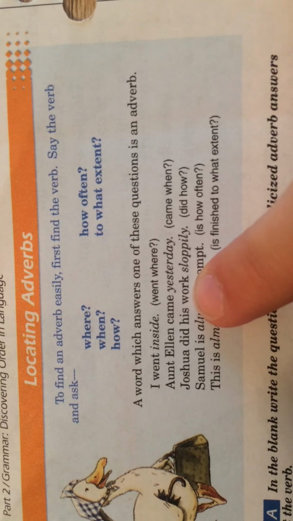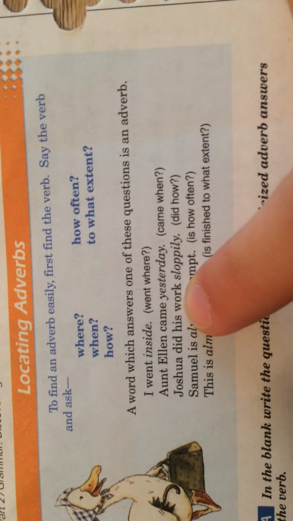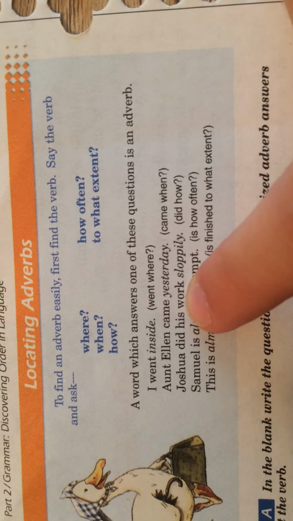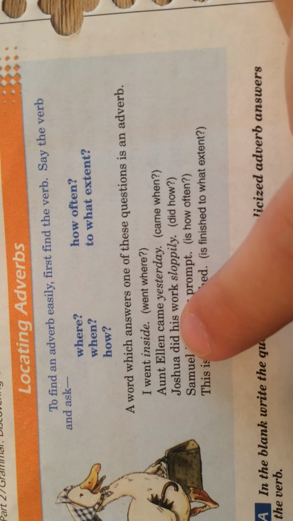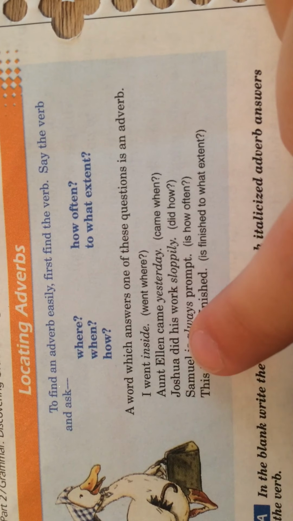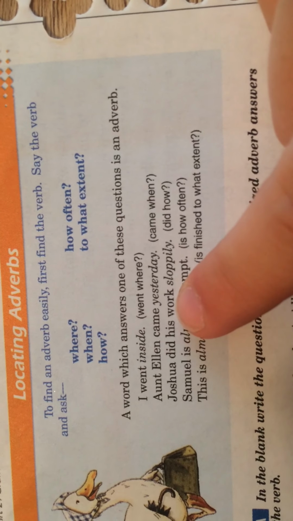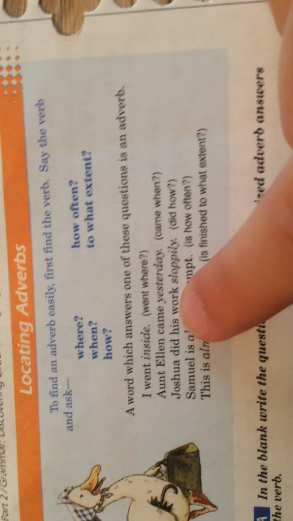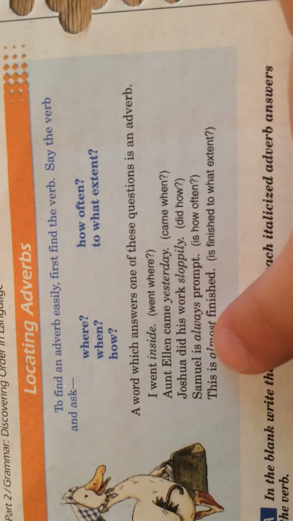Joshua did his work sloppily. So the subject is Joshua. Did work? Nope, just did. Did how? Did sloppily. Yeah, so it's just did on that one. Work is, I forget what that is, but that's something you're not going to learn for a while.